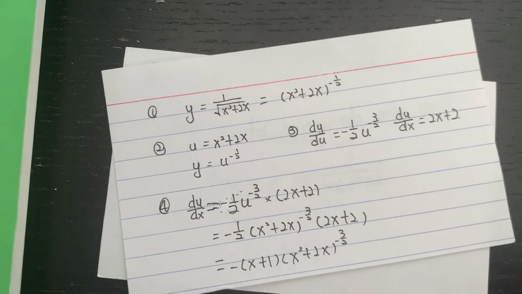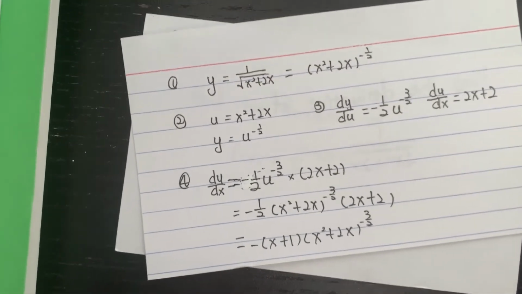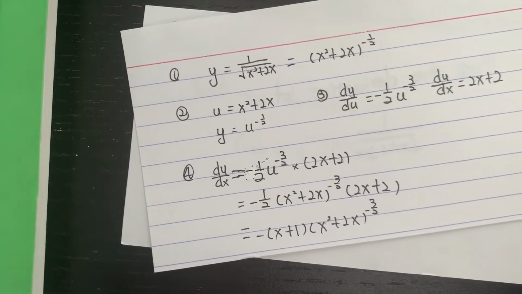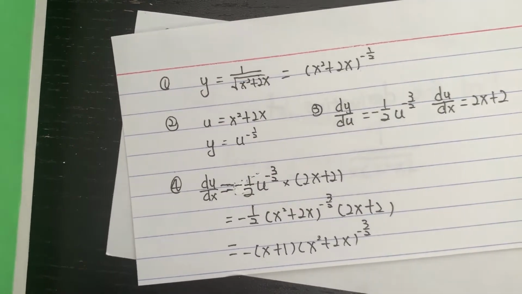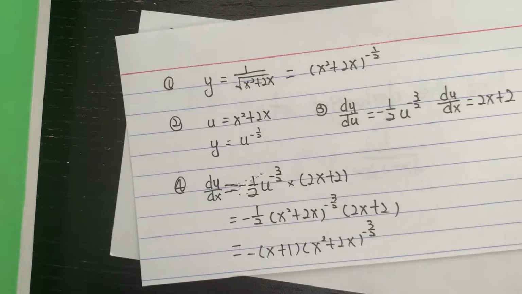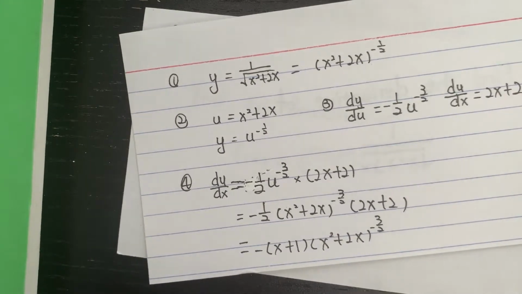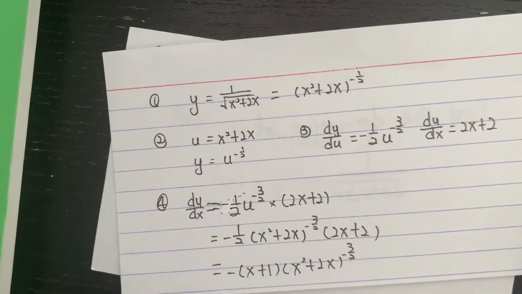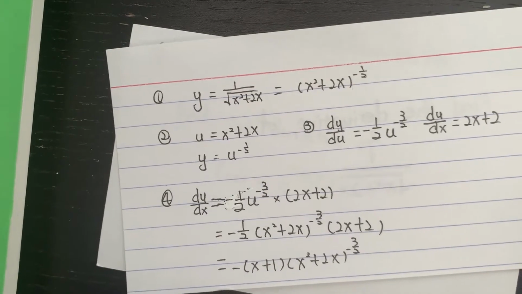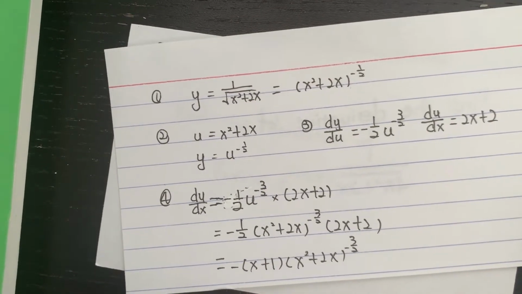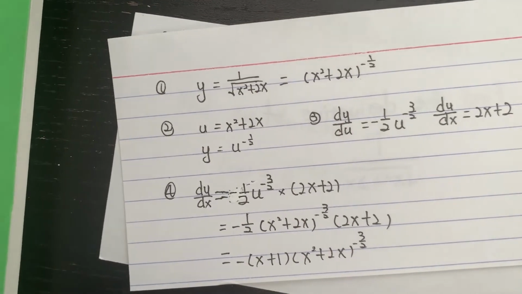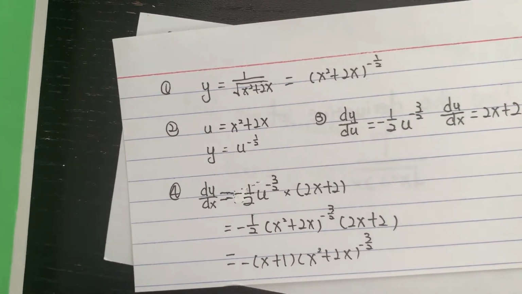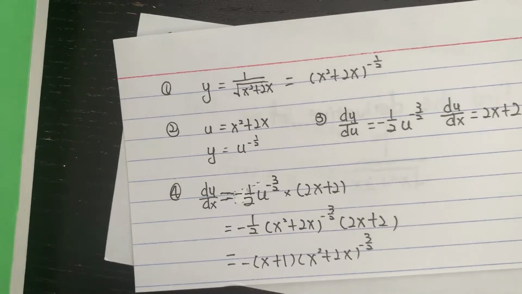So as we talked about in the previous lesson, don't be afraid of the square root or 1 over something. You can always express it in the form of a power. So in this case, the function is actually (x squared plus 2x) to the power of minus half. And again, we do the same thing that we did for the previous question. We define two functions. The first one is u equals x squared plus 2x, and it's in the bracket.